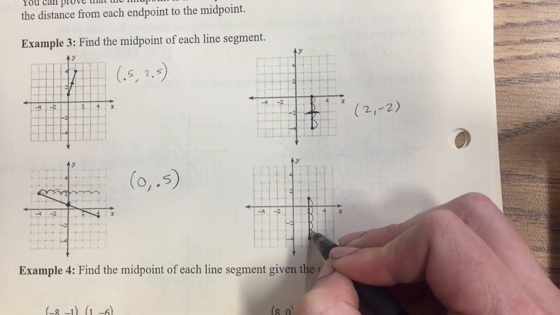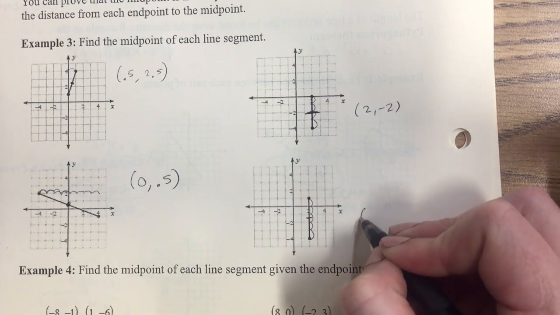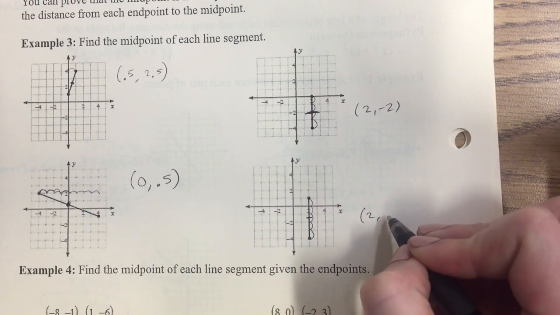1, 2, 3, 4, 5. If I cut that in half, it's only 2.5. And that point would be over 2 down 1.5.